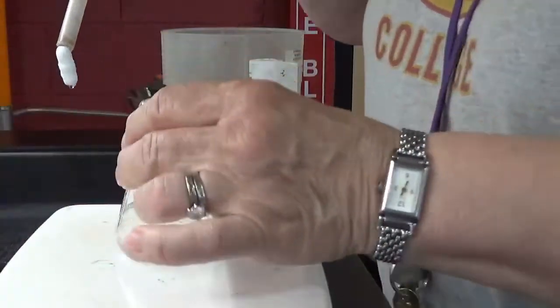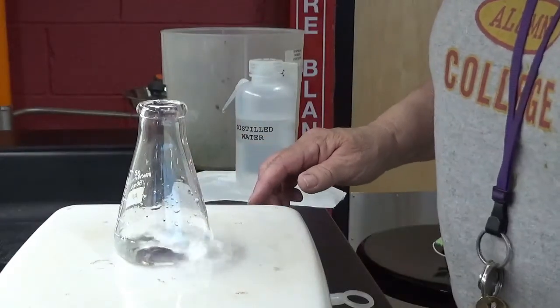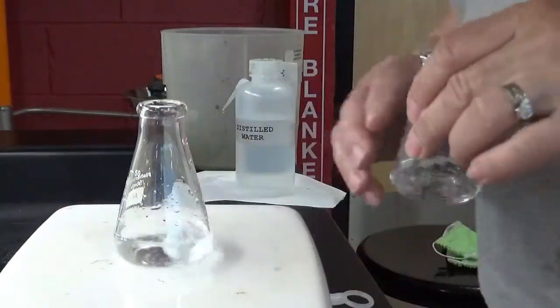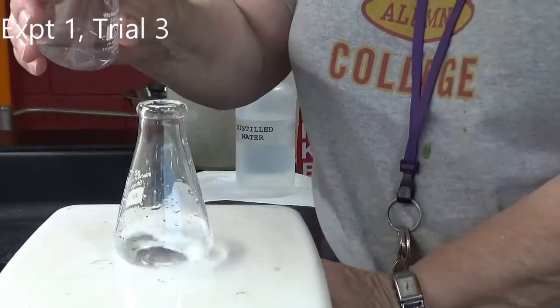All right, time number 3. Yeah, that goes fast. Yeah, it sure does. All right, so now as soon as we add, we're going to start our timer.